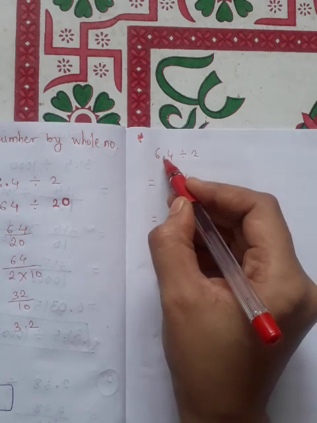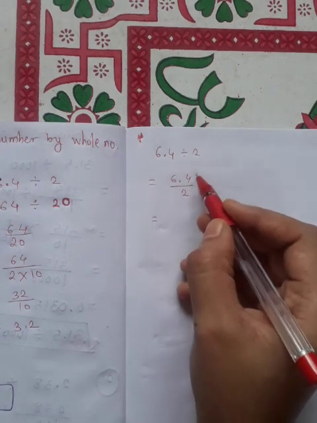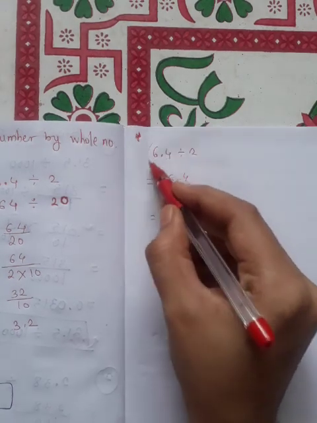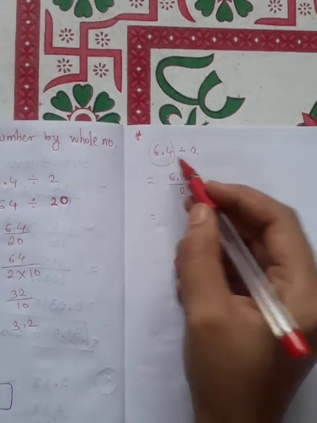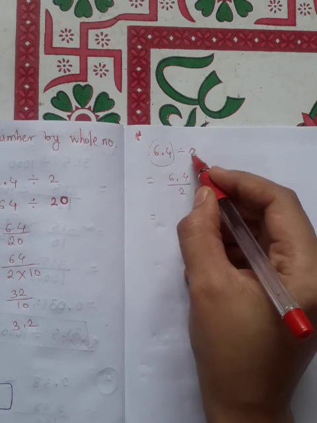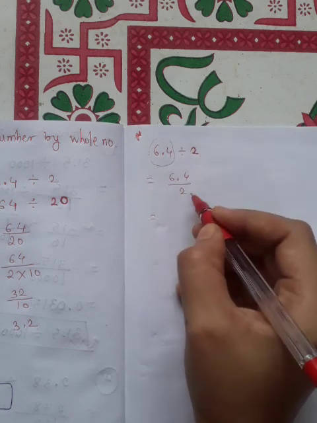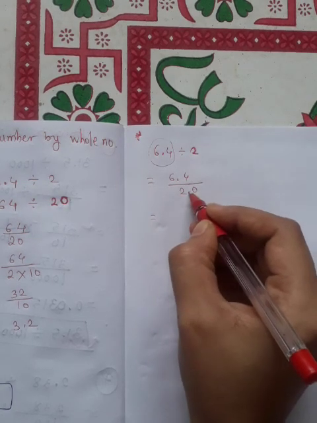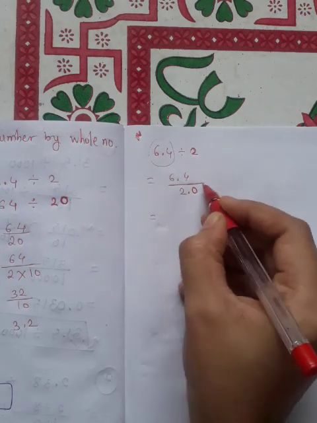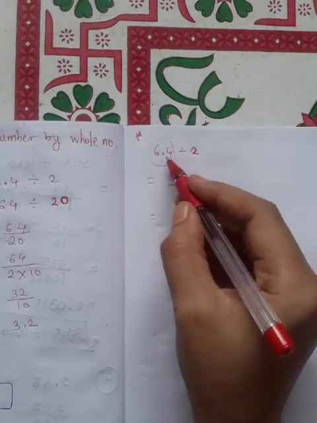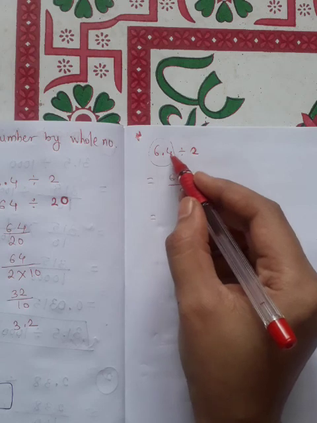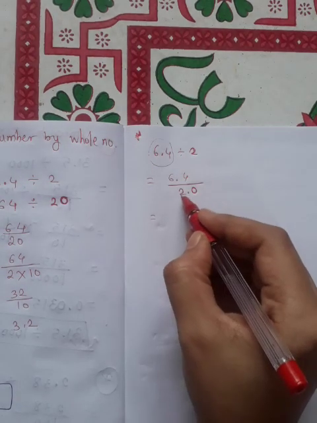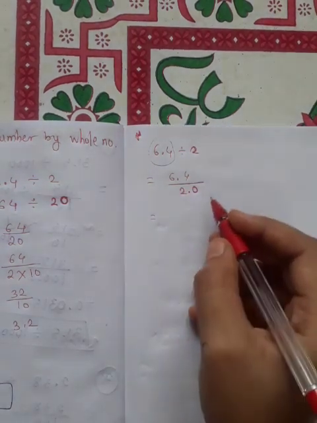Here, after the decimal point in this number there is one digit, and this 2 can be written as 2.0.